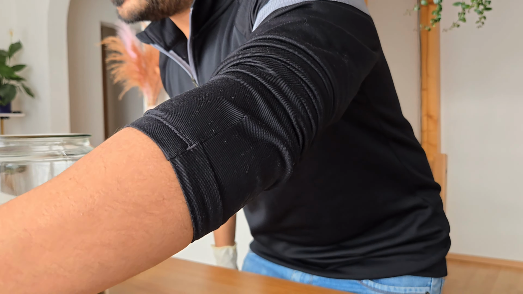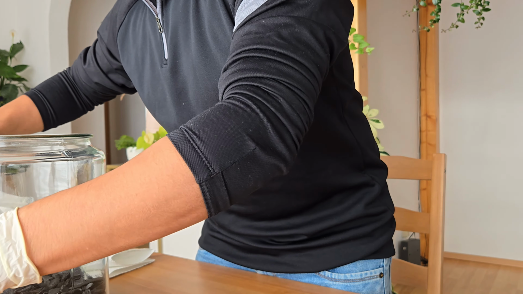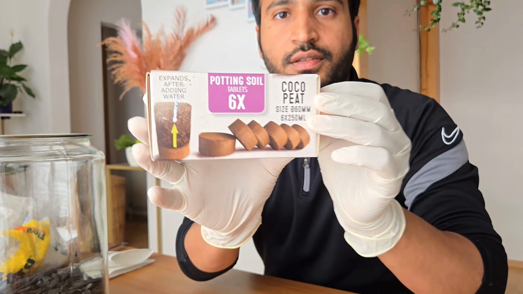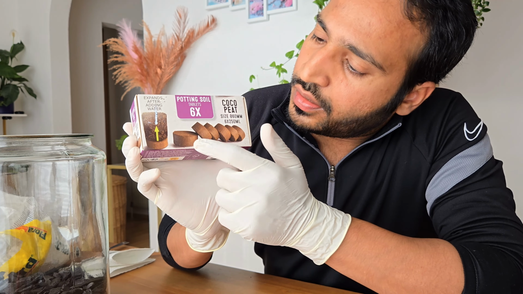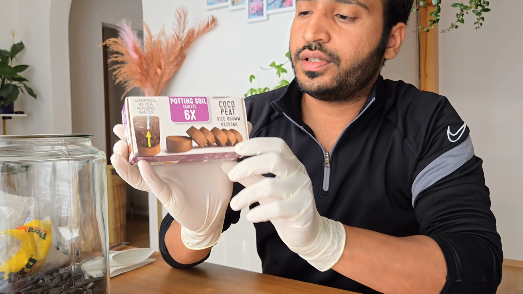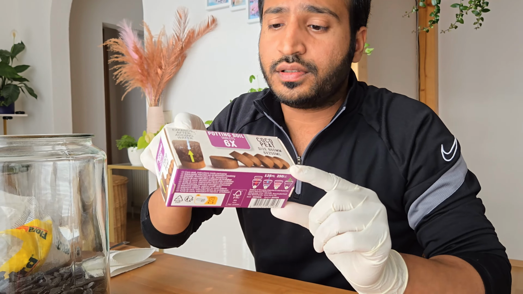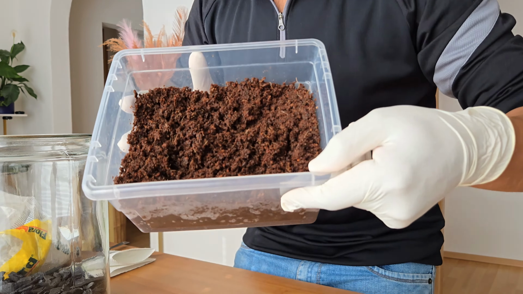Next, we'll make a potting mix. The potting mix consists of a couple of items. First, we'll use this coco peat. I think you can see it on the camera. These are some bricks of coconut. You get it in a box like this in a garden store. You just take these out, put it in water, and then it expands and becomes something like this.